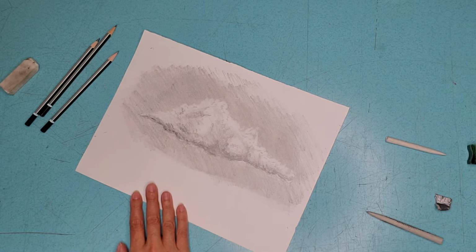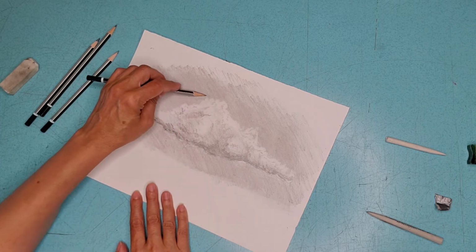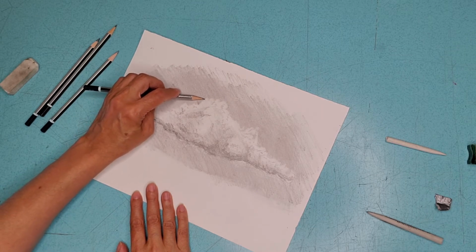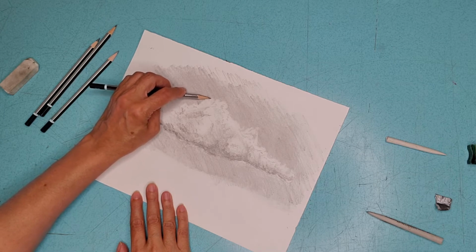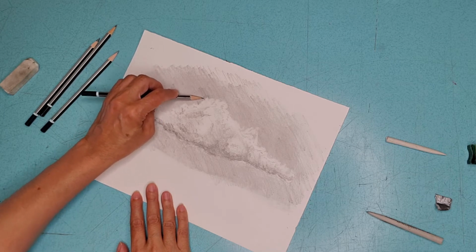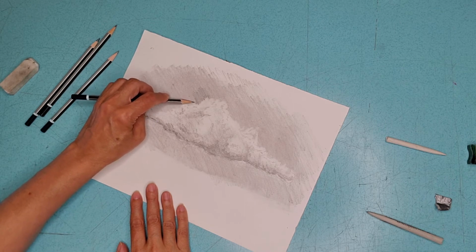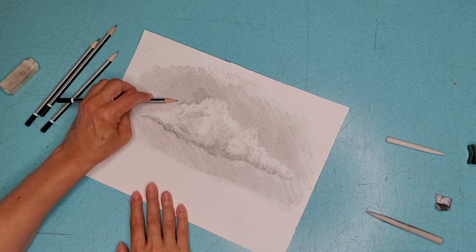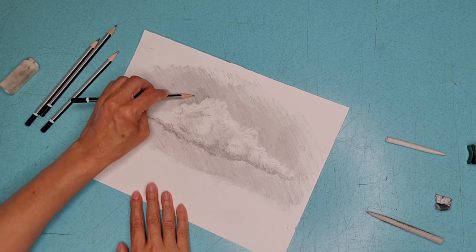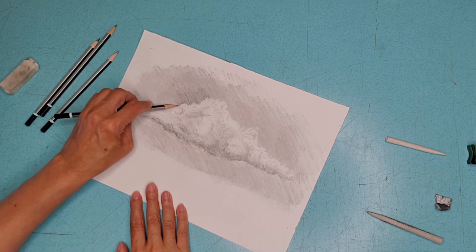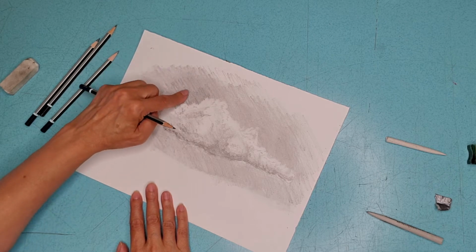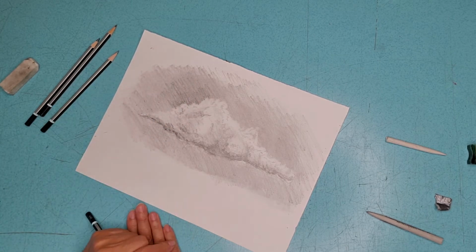ephemeral. There we go. If I want this edge to show up more, I can darken my sky a little bit in some spots. And then the cloud all of a sudden shows up whiter. There you go. That's making clouds.